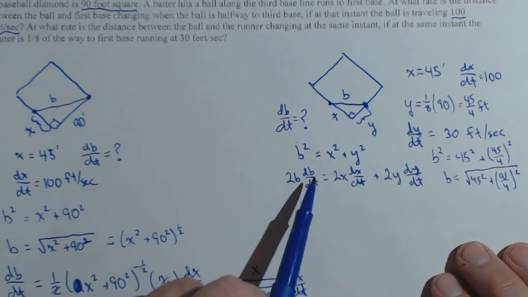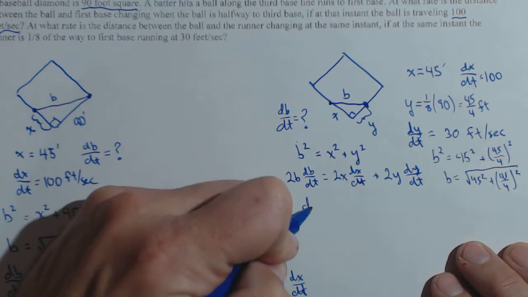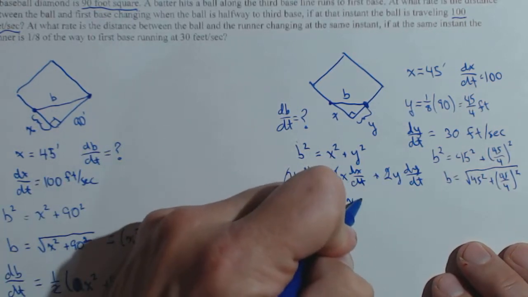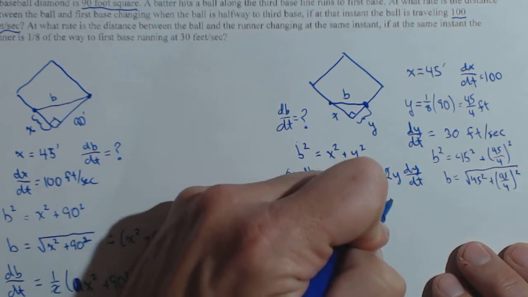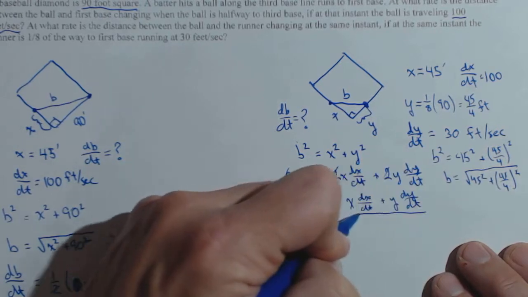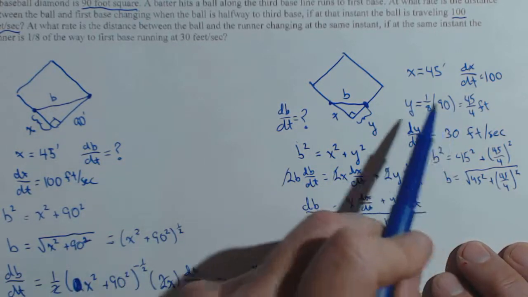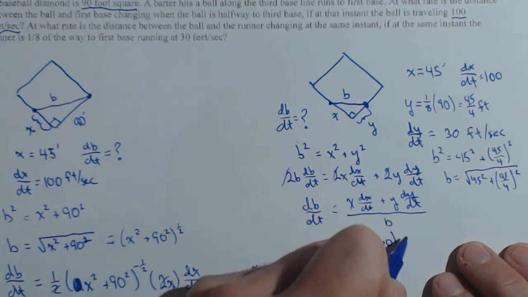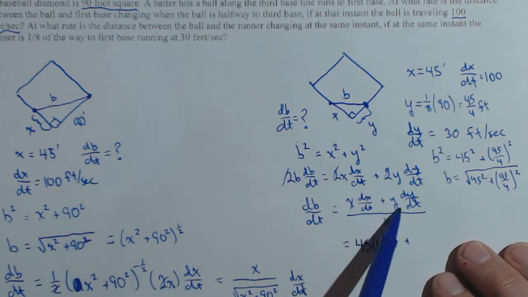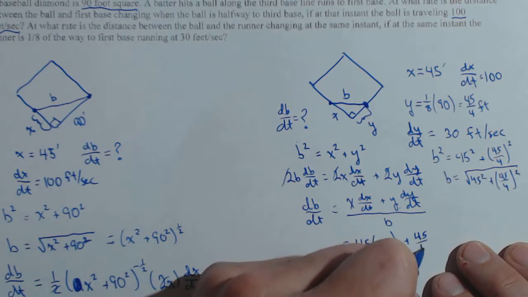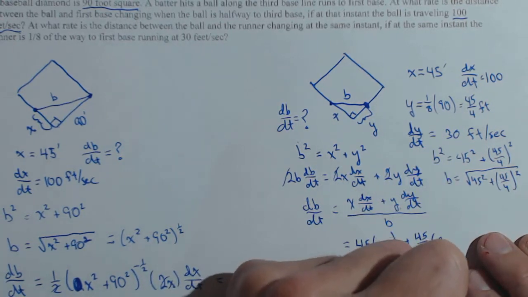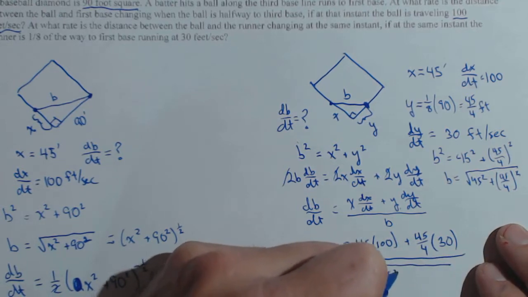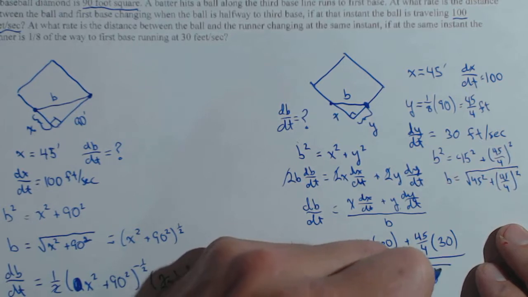So we have b. We have everything but dB dt, so we're going to solve it for dB dt now by dividing everything by 2b. So dB dt is going to be, the 2's will cancel because I'm dividing everything by 2, x dx dt plus y dy dt all over b, which is going to be x is 45, dx dt is 100, y is 45 fourths, dy dt is 30, all over the square root of 45 squared plus 45 fourths squared.